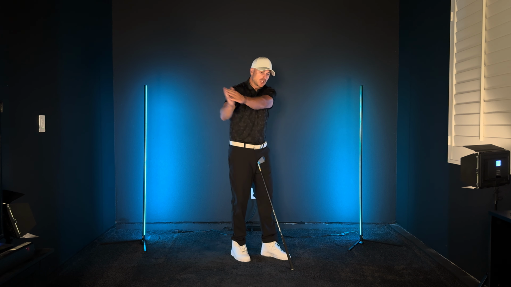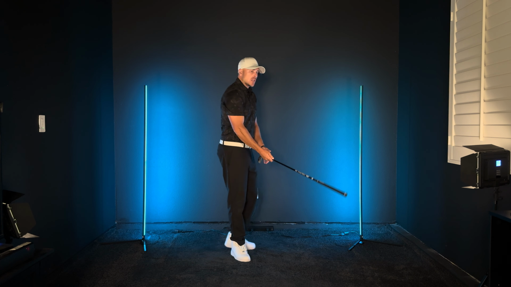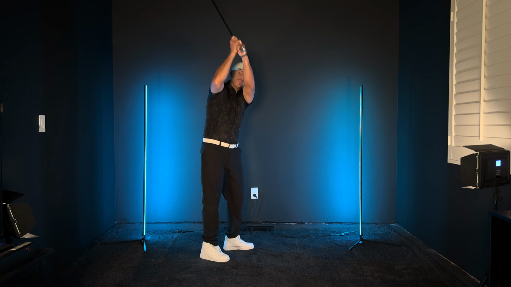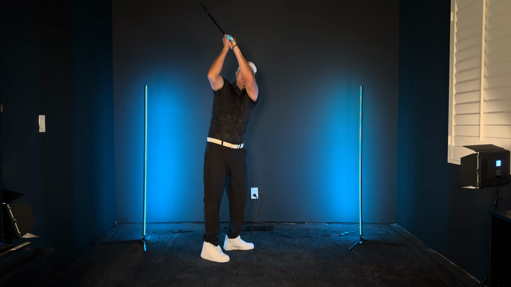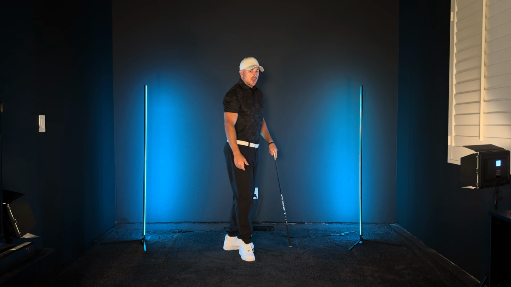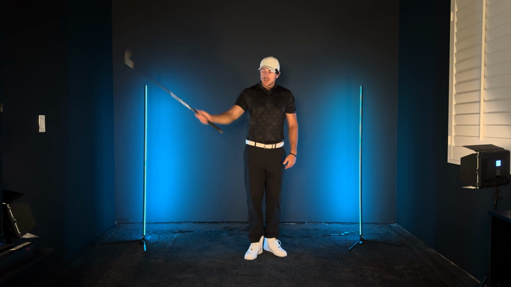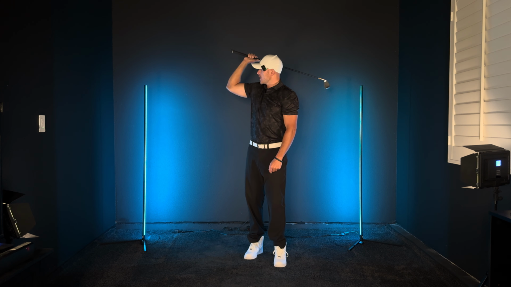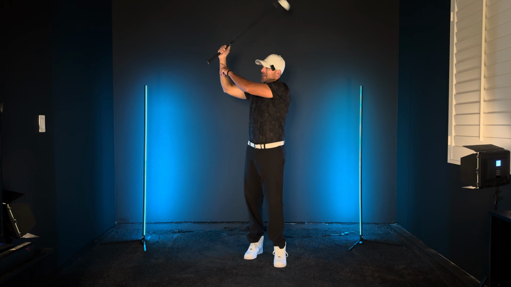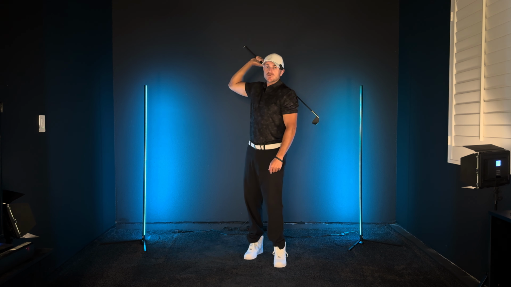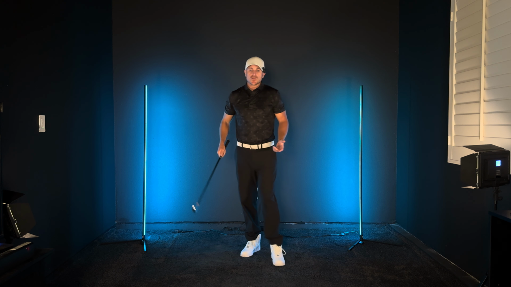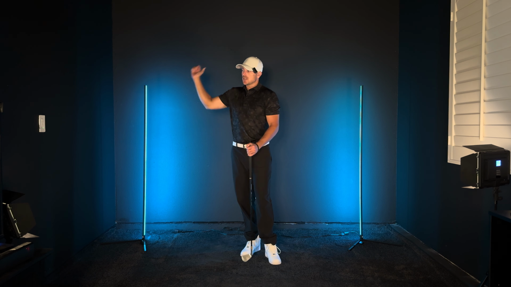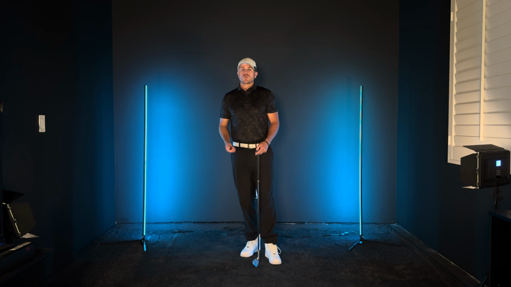So basically the arm is moving across the body in this direction. How much the hands and arms are lifting up: the more they lift up, the more potential speed we can create. The more we get the arms to have bending, if you watch, lets the club travel a further direction. The more we let the wrists hinge, the more the club can travel as we go back. So any one of those things is going to create a longer and bigger backswing, which creates more potential speed.